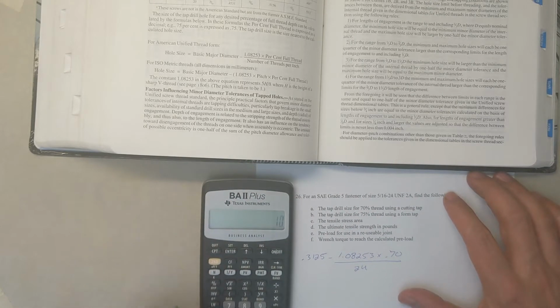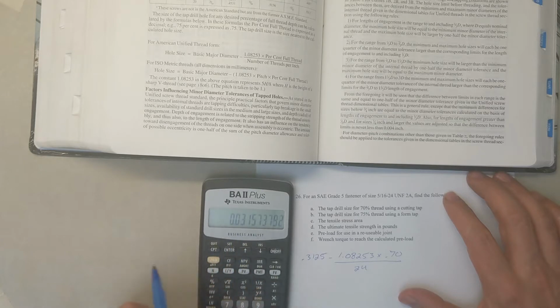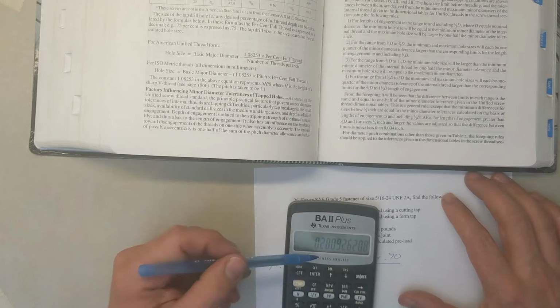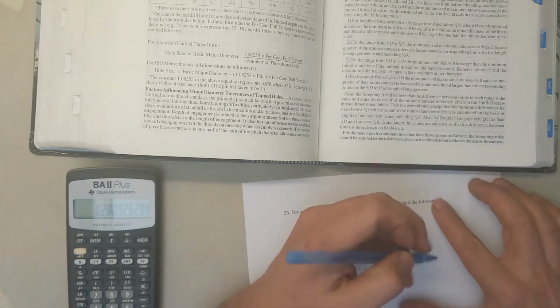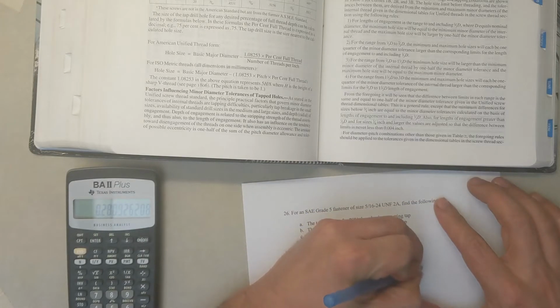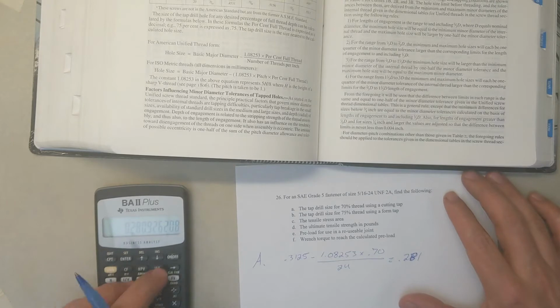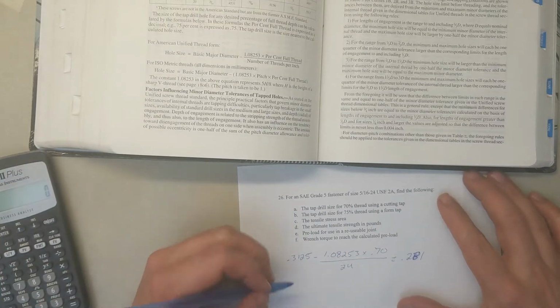Everybody remembers their order of operations. And we get 0.281 if we round to 3 decimal places. Okay, so that's our tap drill size for the cut tap.